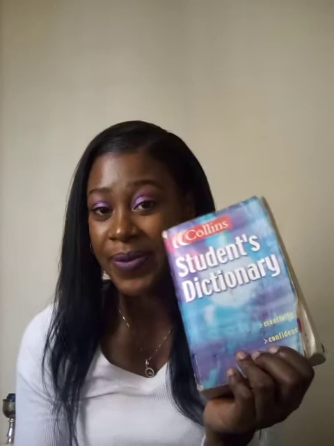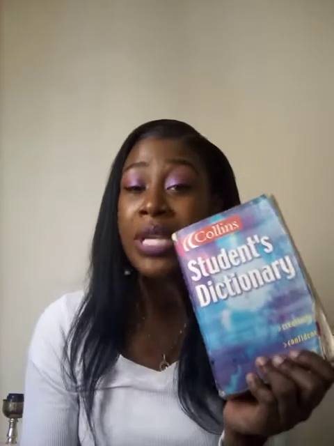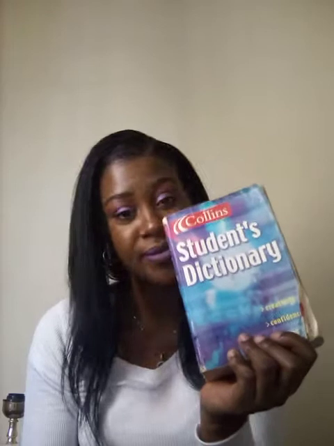Un marcador, a marker. Y la última, the last one, un diccionario, a dictionary. Muy bien.